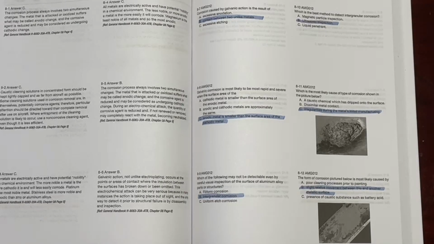Ultrasonic inspection. 8.11. What is the most likely cause of the type of corrosion shown in the picture below? A. A caustic chemical which is dripped onto the surface, B. Dissimilar metal contact, or C. Irregularities during the metal's initial manufacturing. The correct answer is C. Irregularities during the metal's initial manufacturing.